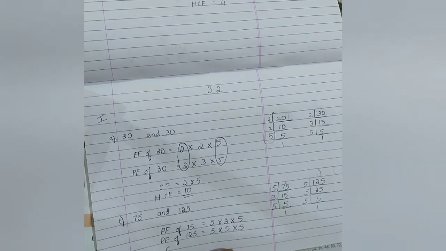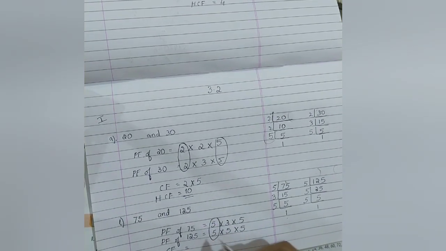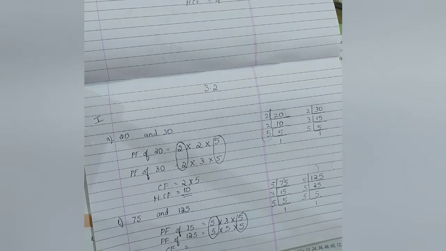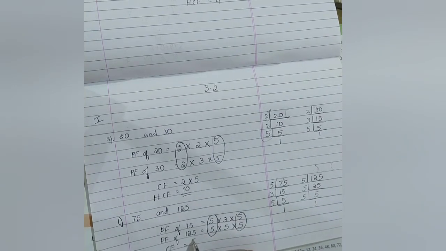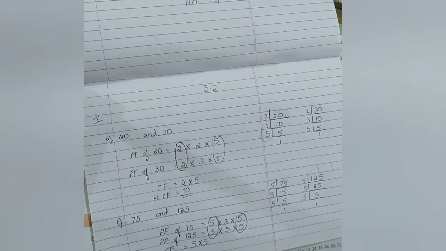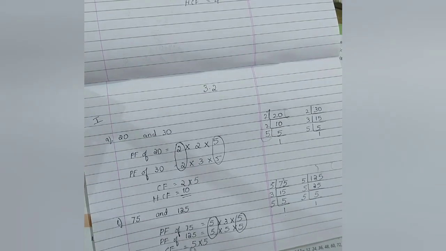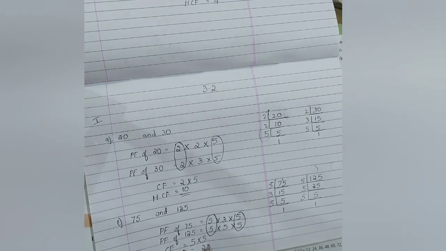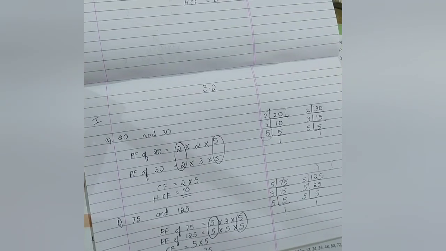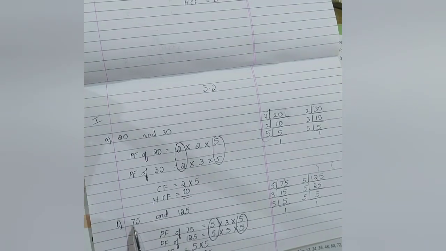So now common factors here are one pair of 5 and one more pair of 5. So I write this 5 one time and this 5 one time. So there are common factors, two 5s. Okay. So the highest common factor will be 5 into 5, which is 25. This is the highest common factor between 75 and 125.